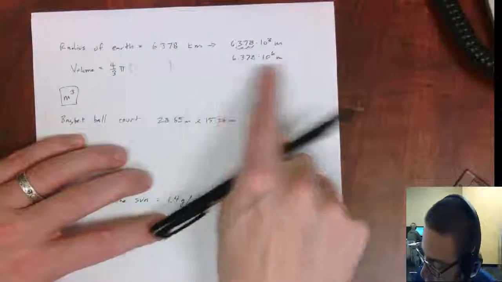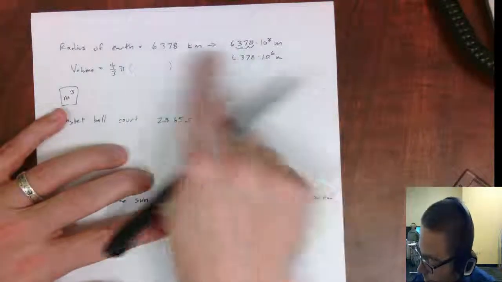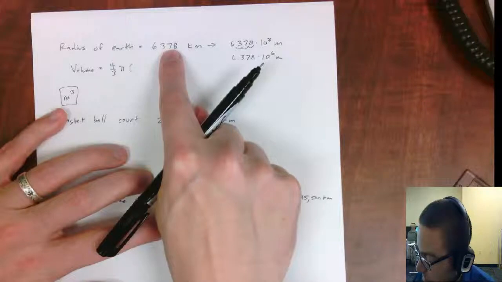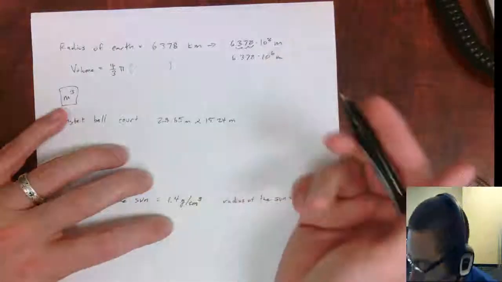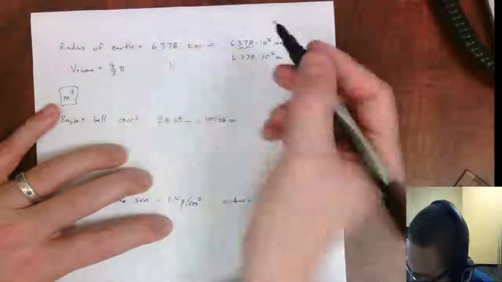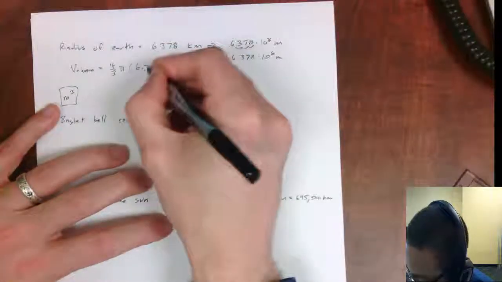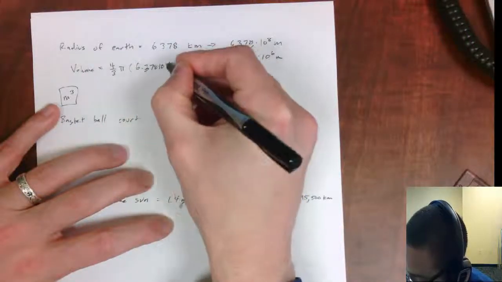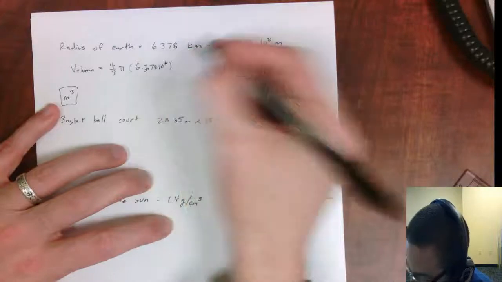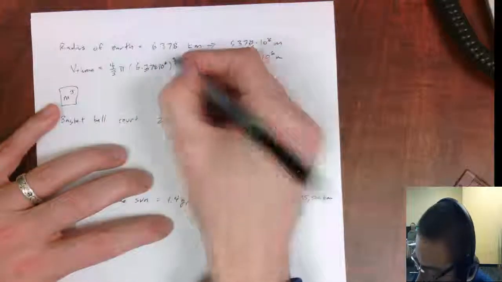Okay, so in scientific notation, 6,378 kilometers would be 6.378 times 10 to the 6th meters. All right, so 6.378 times 10 to the 6th. And this is the radius cubed.